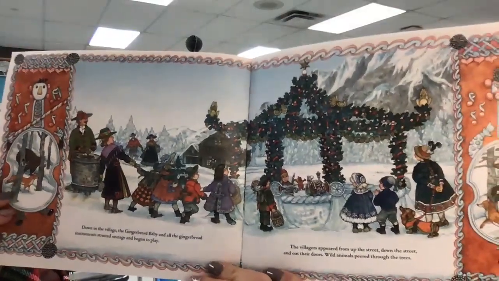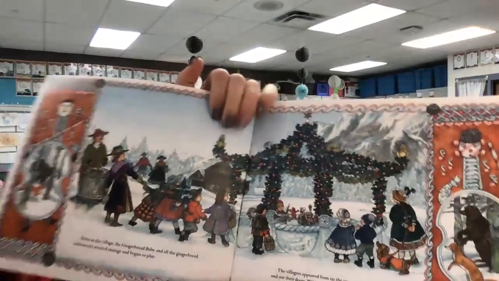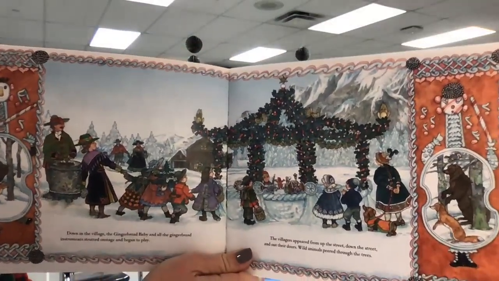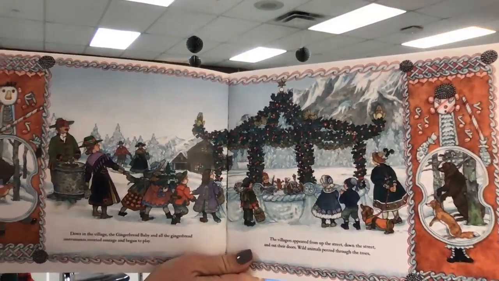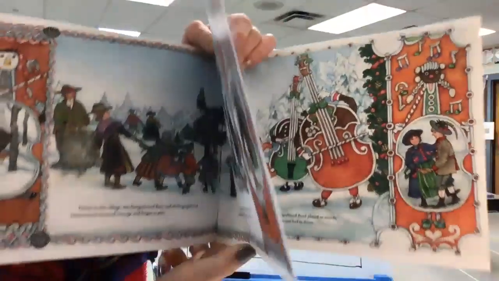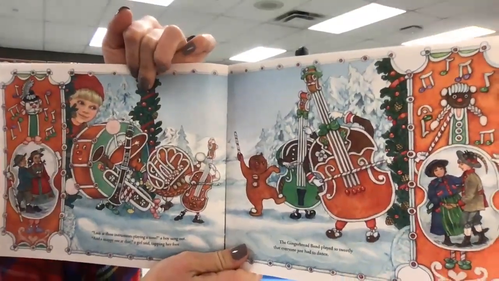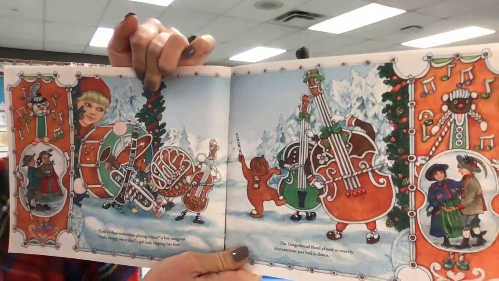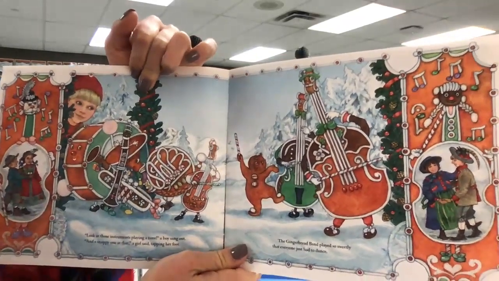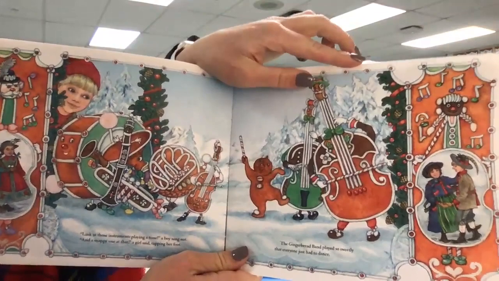Down in the village, the gingerbread baby and all the gingerbread instruments strutted on stage and began to play. The villagers appeared from up the street, down the street, and out their doors. Wild animals peered through the trees. "Look at those instruments playing a tune," a boy sang out. "And a snappy one at that," a girl said, tapping her foot. The gingerbread band played so sweetly that everyone just had to dance.